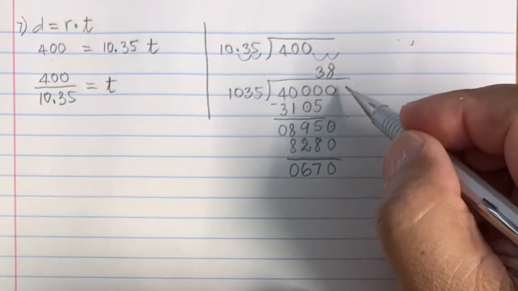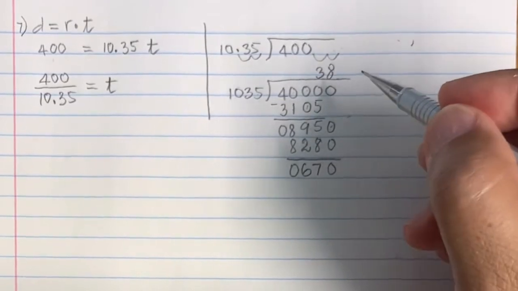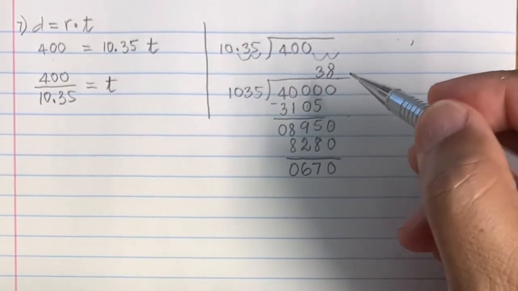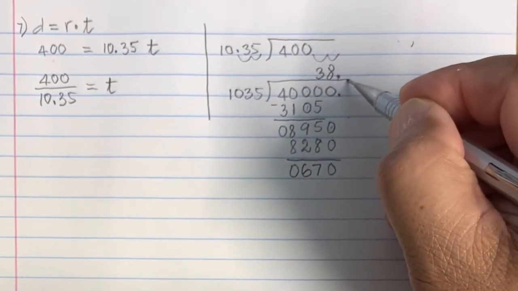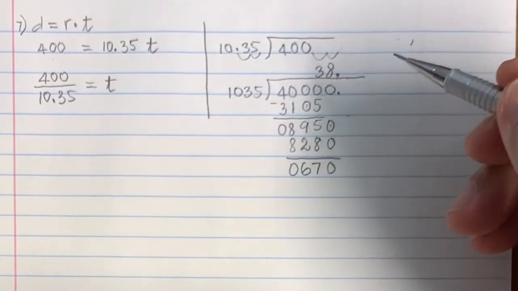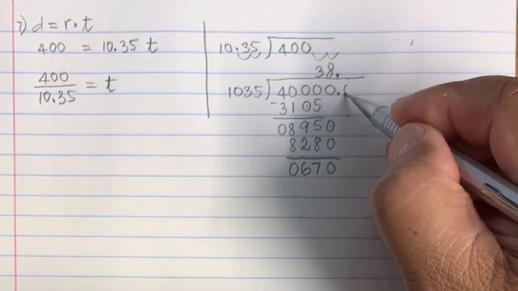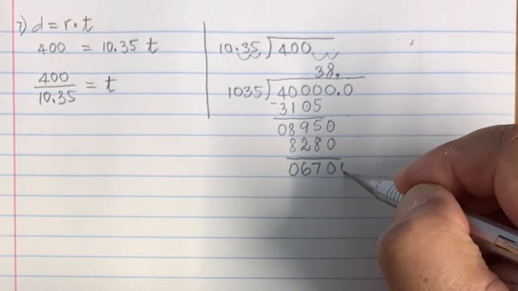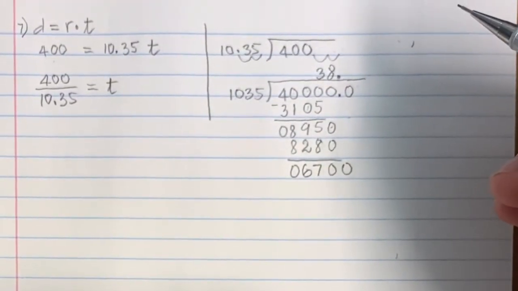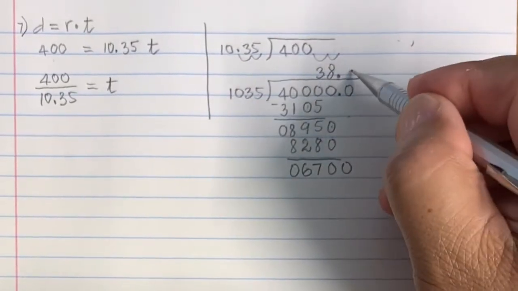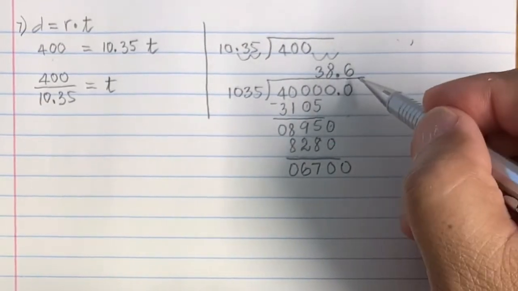Okay. And the problem asks us to give the answer accurate to the hundredths, right? So we need to put 2 decimal places. Okay, so put a decimal point here and then put a decimal point there, and add a 0 and bring it down. Okay, so again, 10 go into 67. 6 times looks good, right? And again, if this is wrong, then just erase it and put 5.